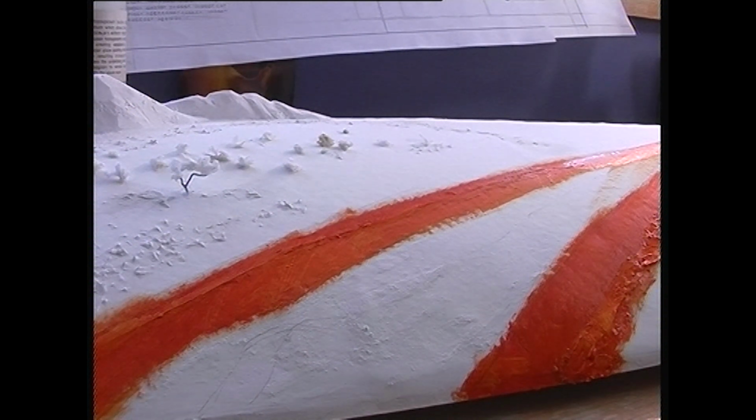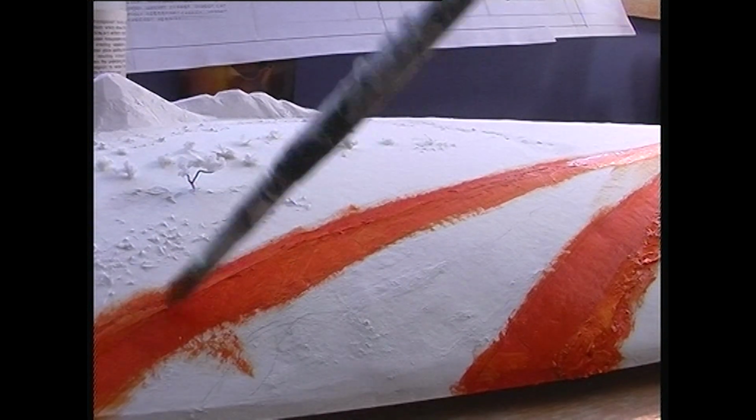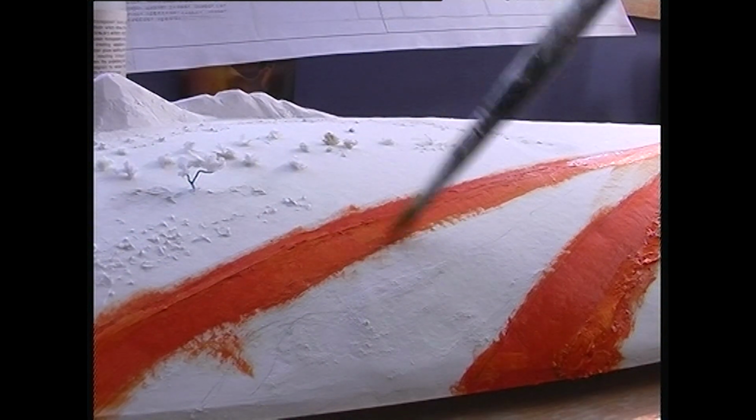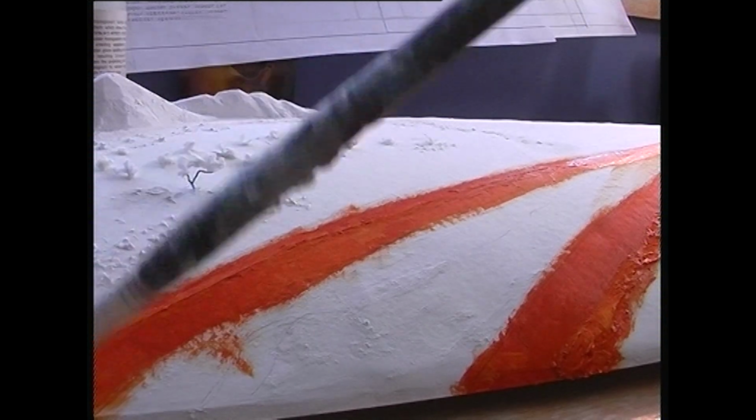So I'll just start with that for the moment. Put the base coat down, then I'll get some reference and I'll start working it up.